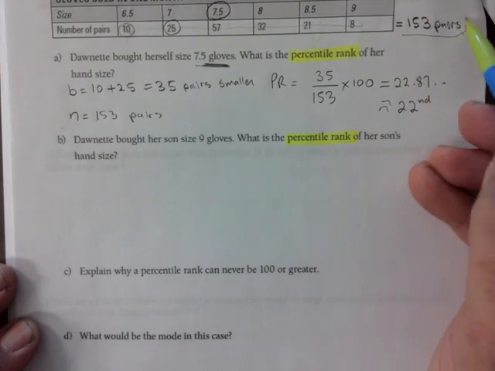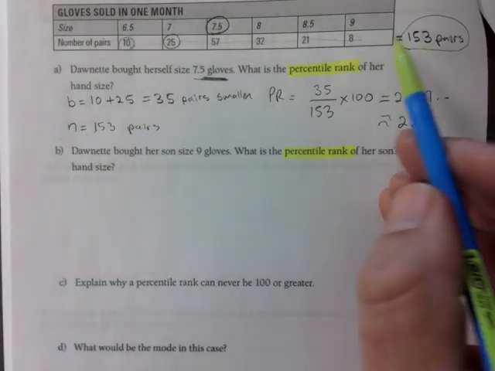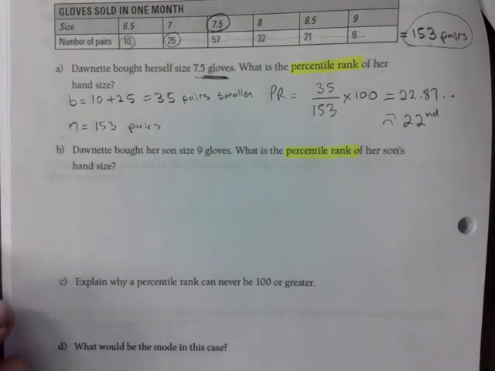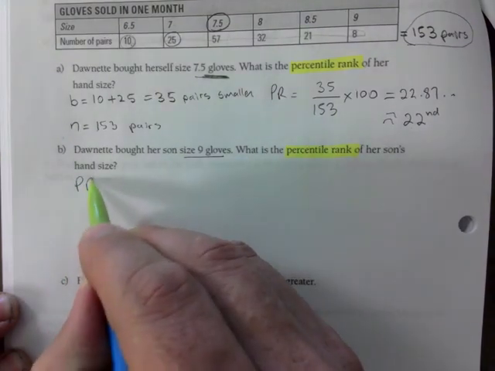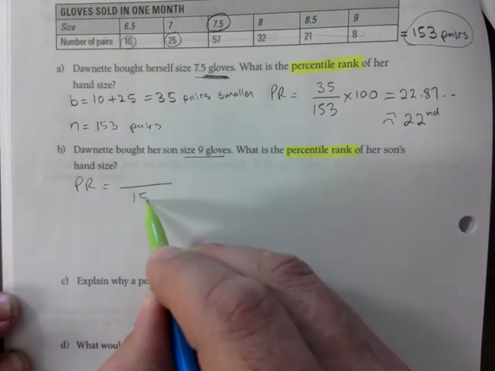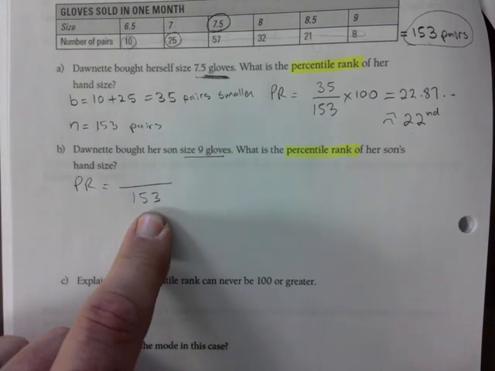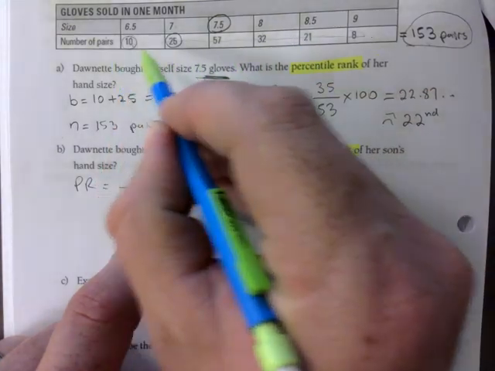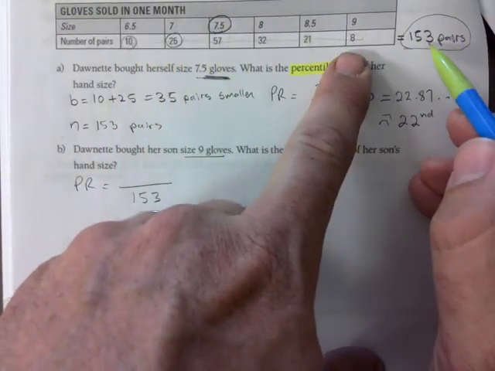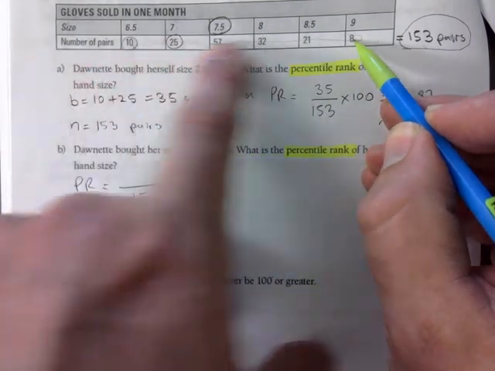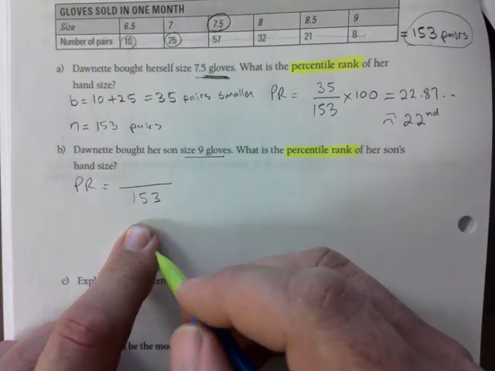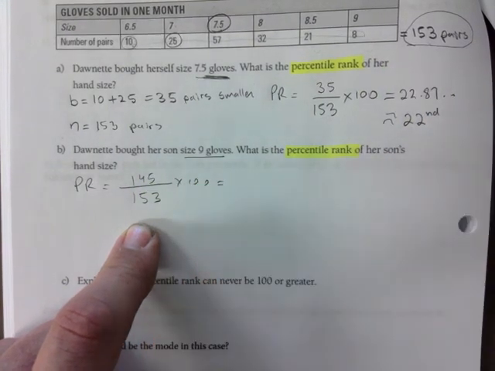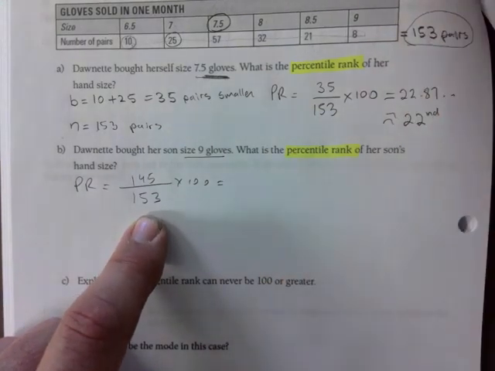So in total, there are 153 individual numbers that range between 6.5 and 9 that you could expect in the mix. So for size 9, the PR, we are still dealing with 153 pairs. That doesn't change. So we just have to figure out, right? We have to add up either all of these here, or just take 153 and subtract 8 from it. That will also give you this. Can anybody help me on that one? 145? Okay, thank you. I'm just seeing if you actually did it. That was just a trick there.